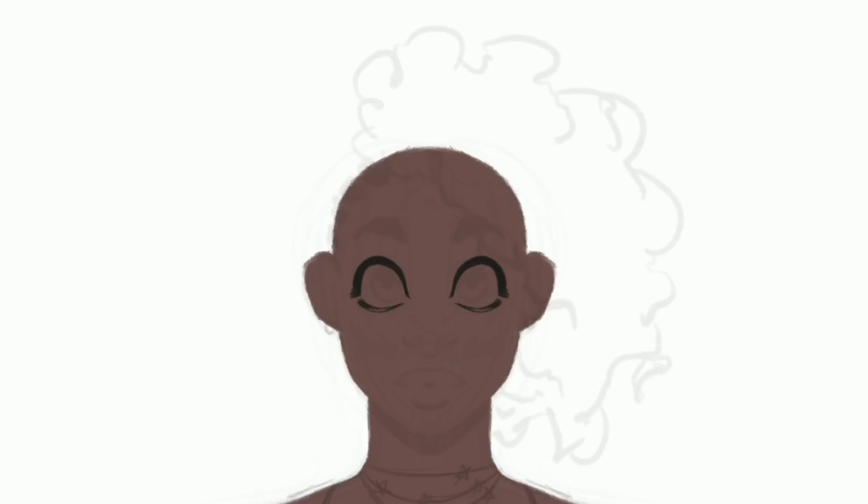So let's get into some of the technical stuff. I'm using the symmetry tool, which you can find in the canvas section in the top left of Procreate. There's something called Drawing Assist, and when you turn that on, you can set the parameters of that assist.